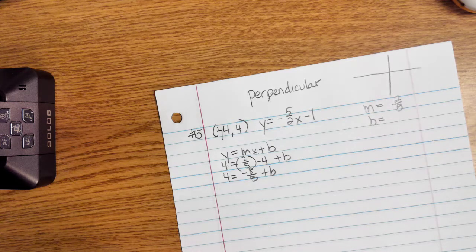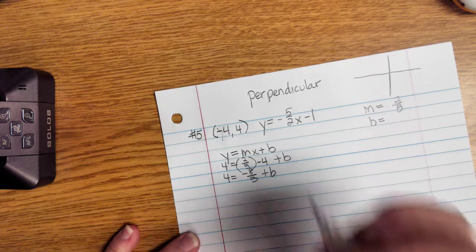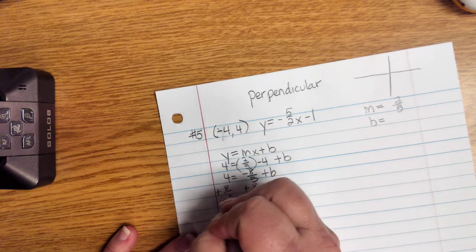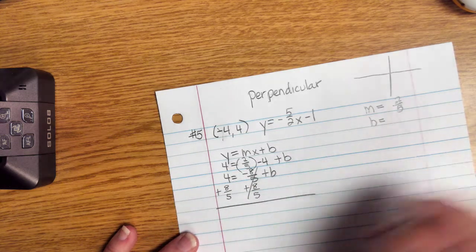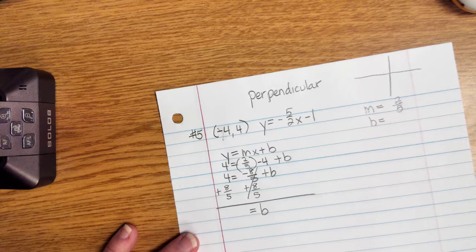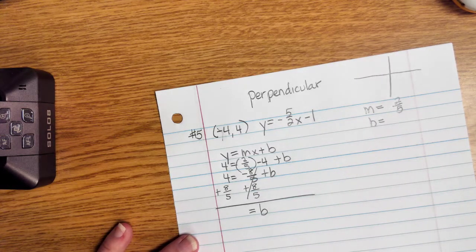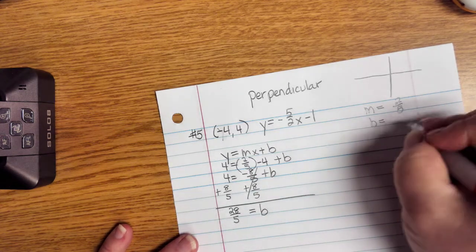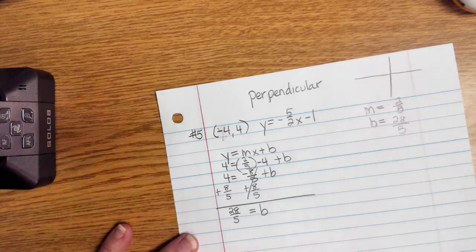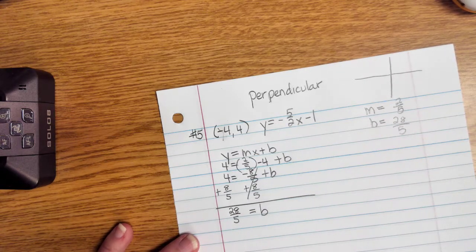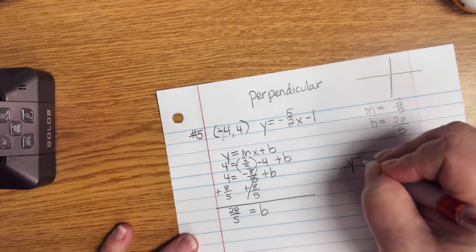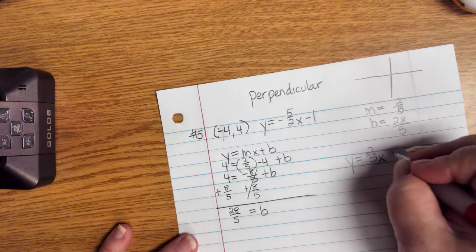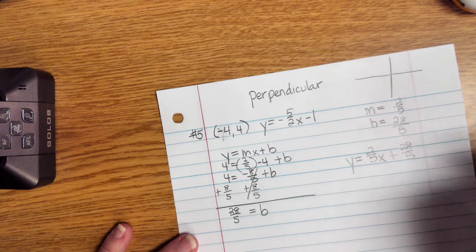Next step. Plus 8 fifths; 8 fifths cancels each other out. I end up with b is equal to what? 28/5, correct? So I put that over here for my b, 28/5. Can I write my line now? What's my line going to be? Y equals -2. No. Oh my goodness. Y equals 2/5 x plus 28 over 5.